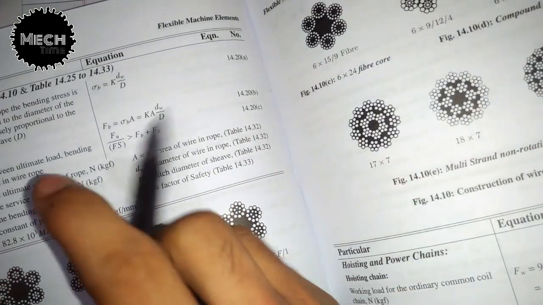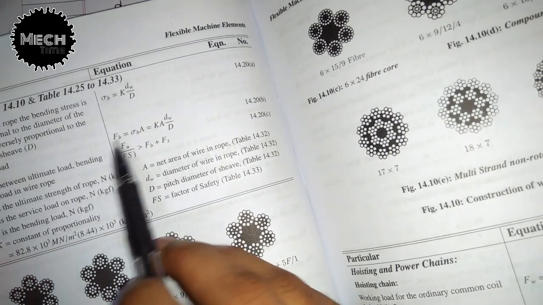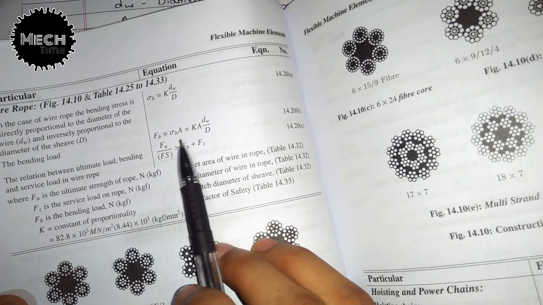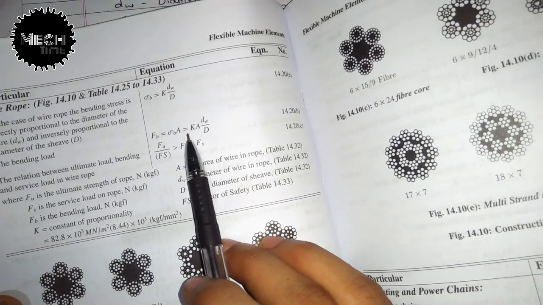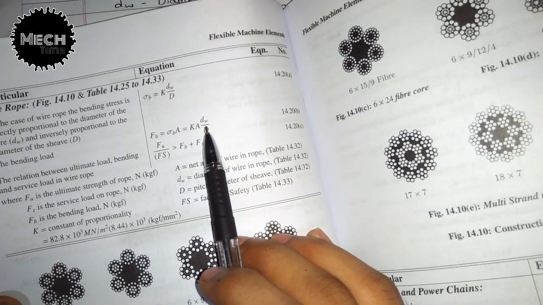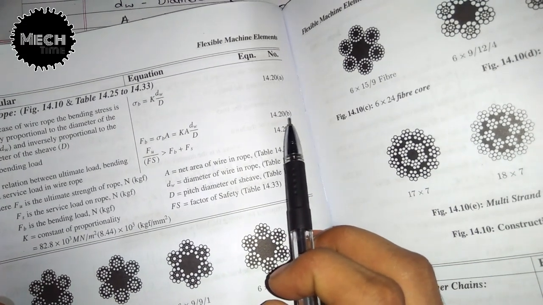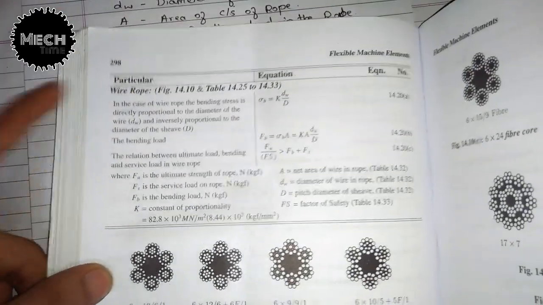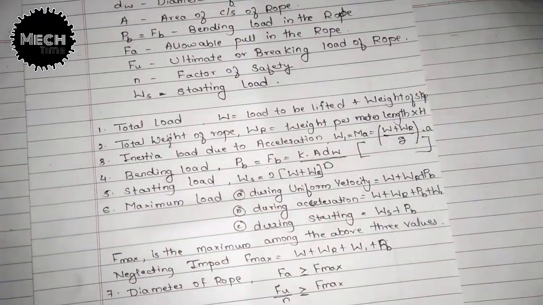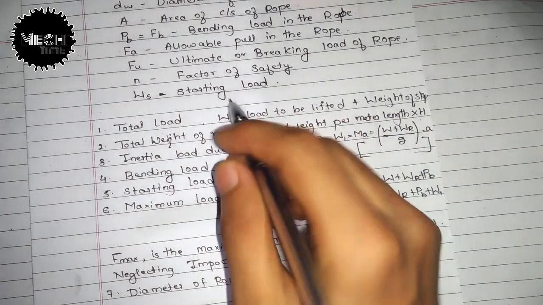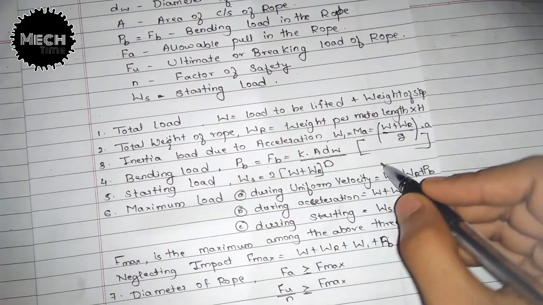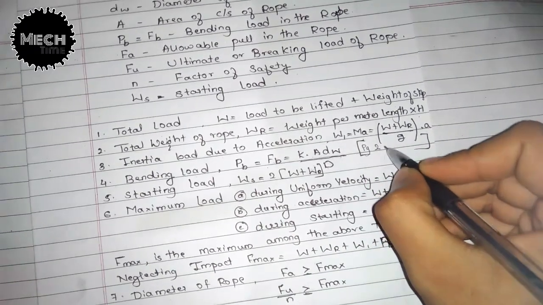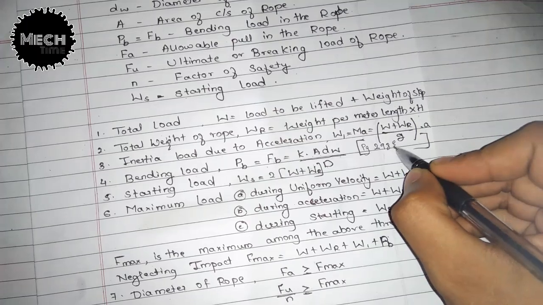As you can see on page number 298, the bending load FB is equal to sigma B A, which is K into A dW by D, that is equation 14.20 B. It's all there on page 298. I am referring to the data handbook by K. Mahadevan and K. Balaveera Reddy.